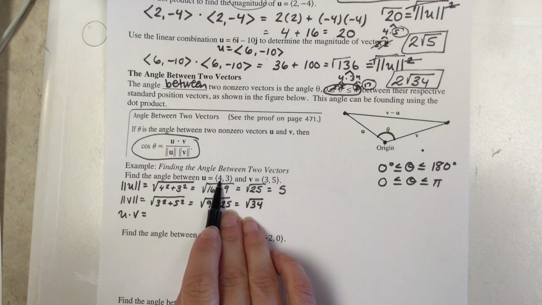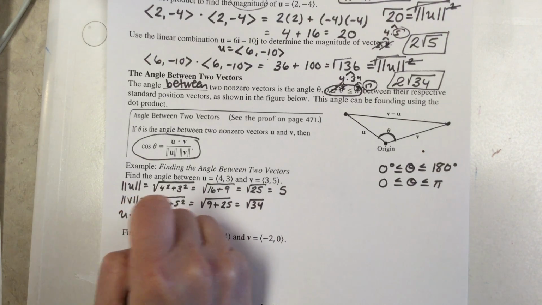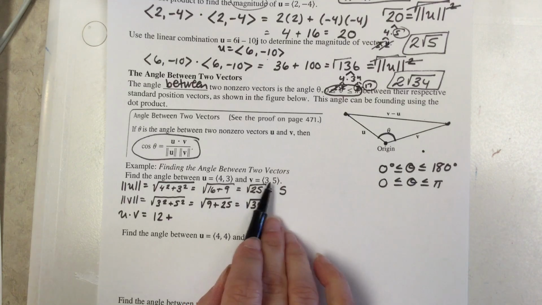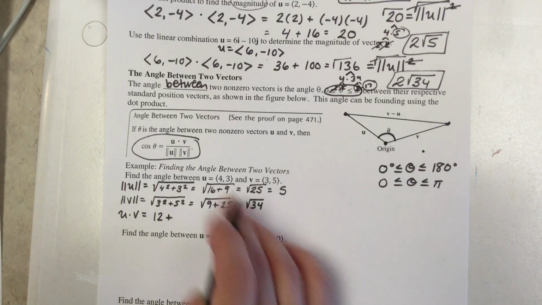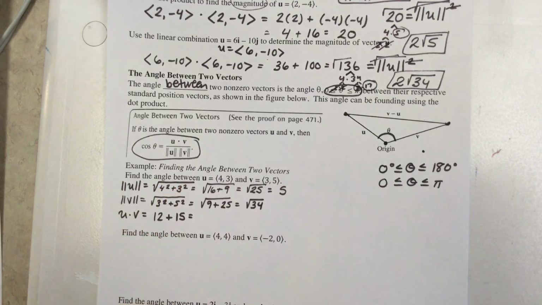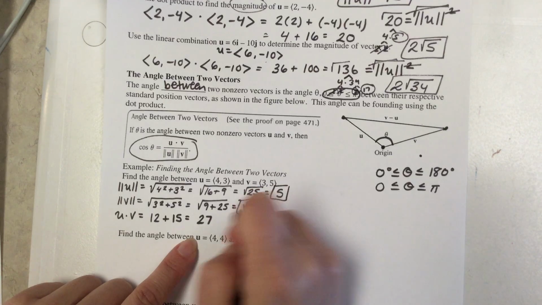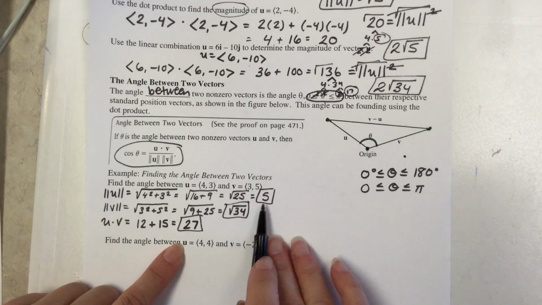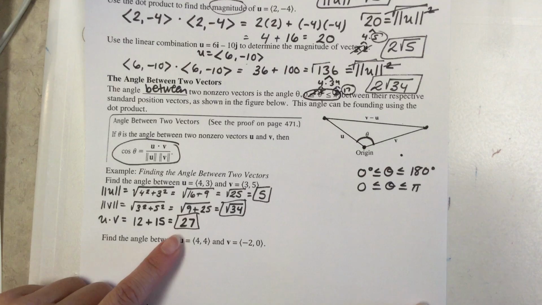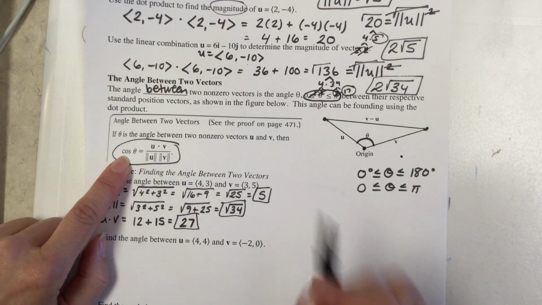Now I find the dot product because that's what the numerator is. So if I take the x component times the x component, 4 times 3 is 12, plus y component times the y component, 3 times 5 is 15. The dot product is 27. The reason why I do this, I think it's going to make more sense if we find each individual element first. Now we can fill them in.